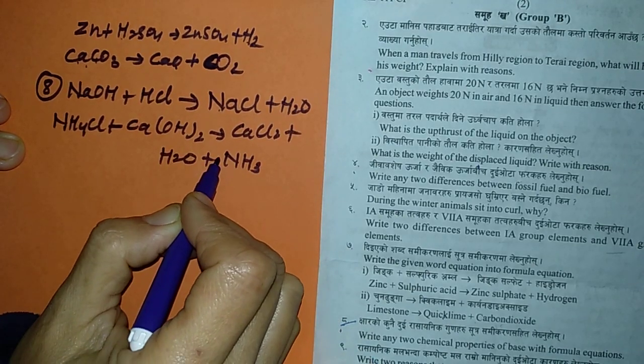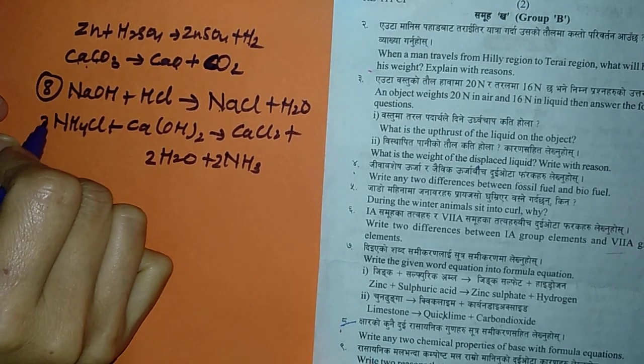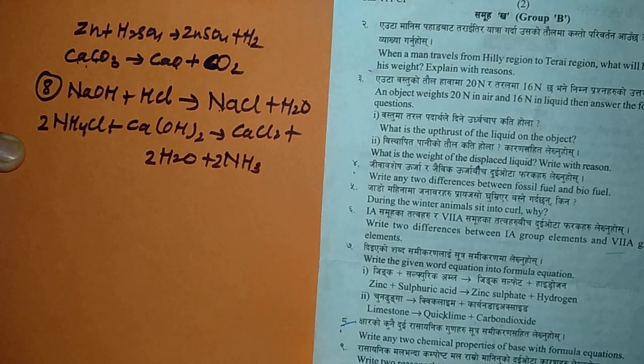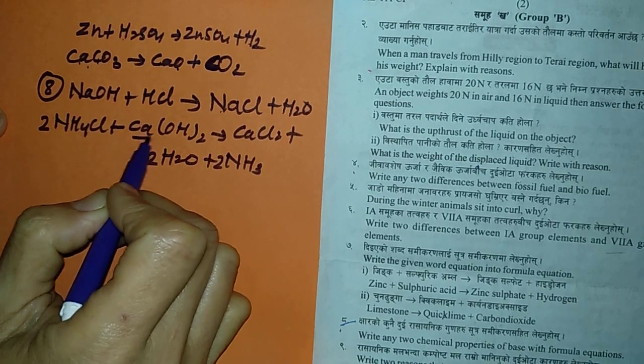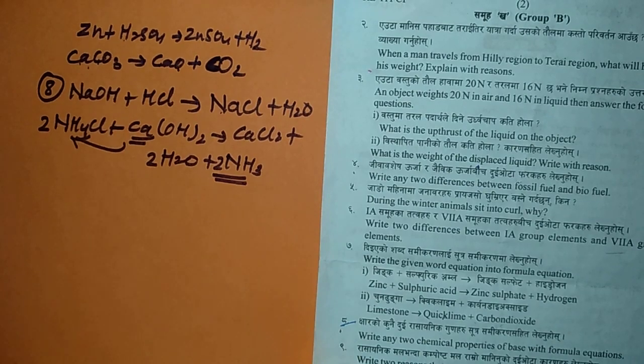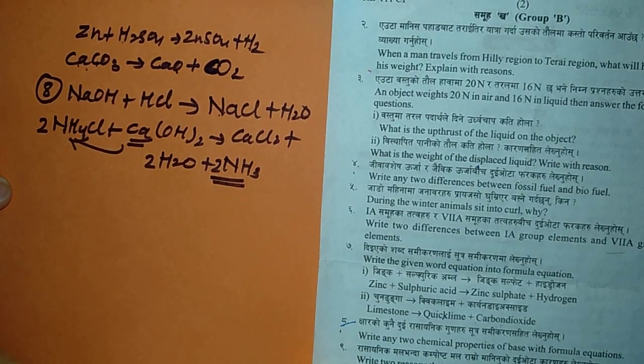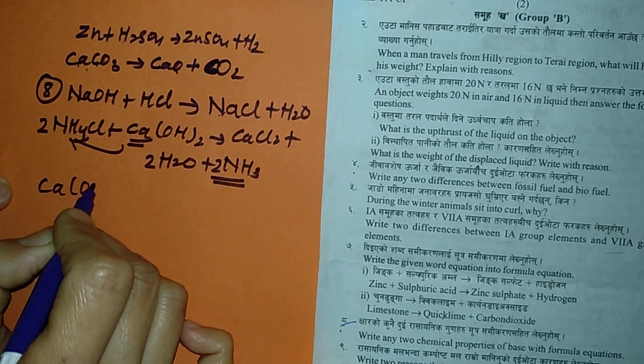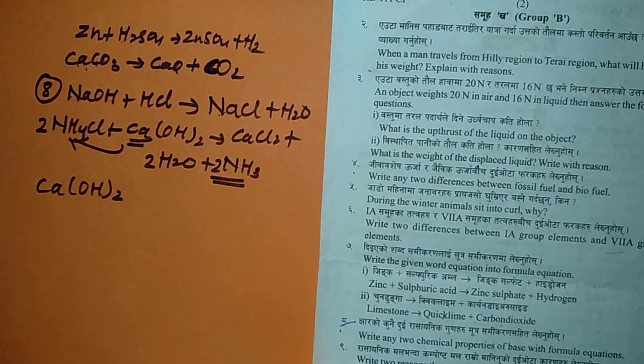This is the laboratory preparation of ammonia gas. Calcium hydroxide reacts with an ammonium salt to give ammonia gas.